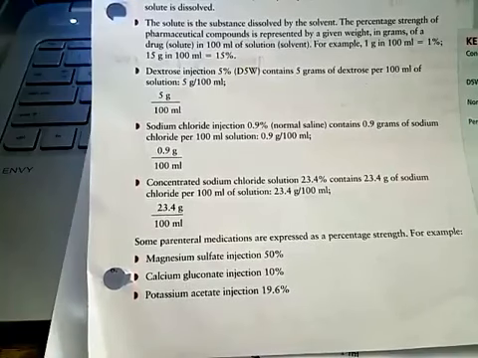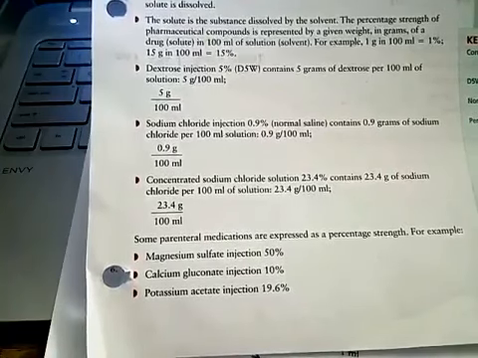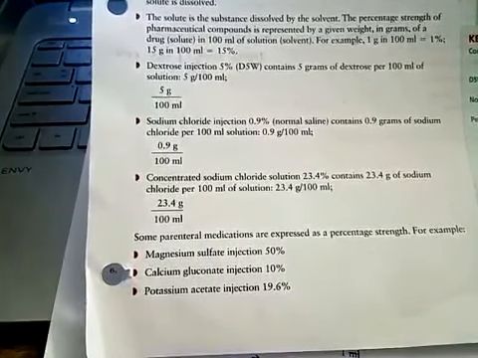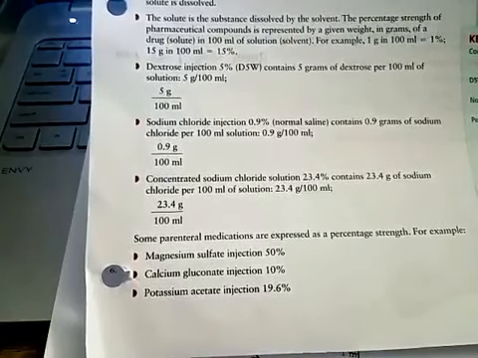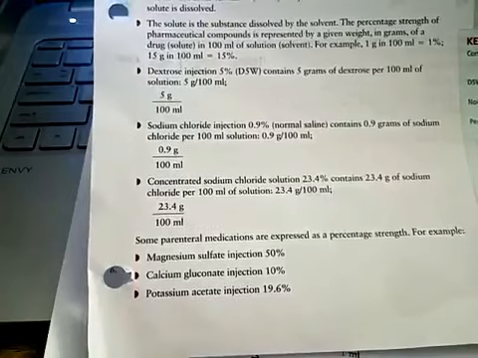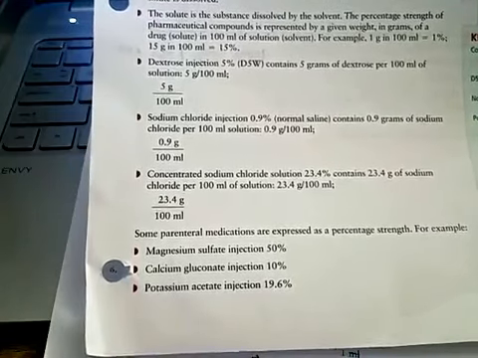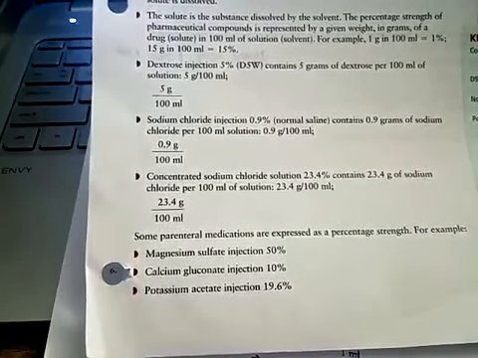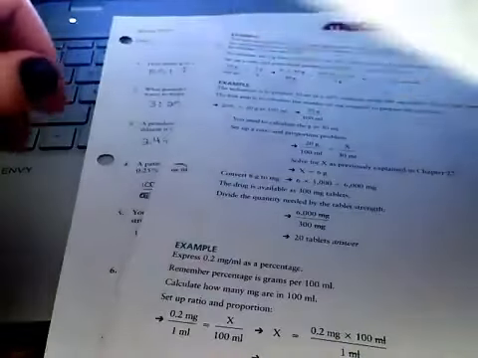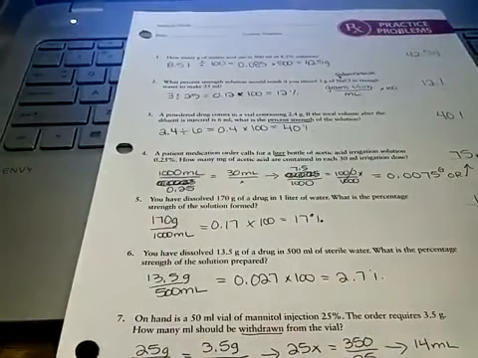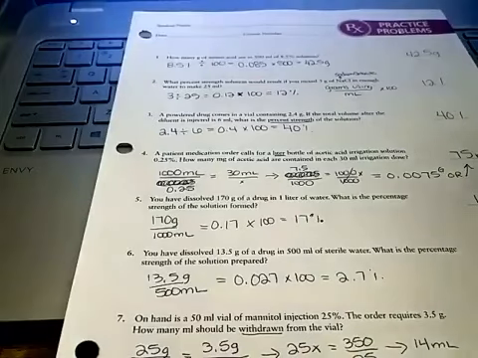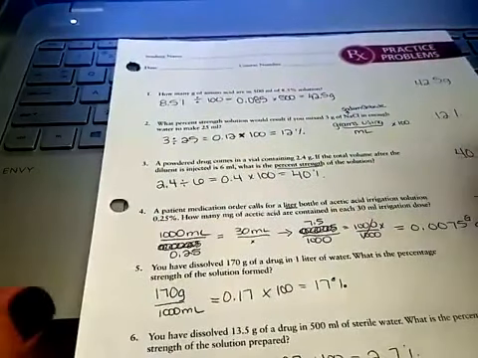Also, some parenteral medications are expressed as percentage strength. Magnesium sulfate injections are expressed as 50%, calcium gluconate injections 10%, and potassium acetate injections 19.6%. I'm going to go ahead and get started on the problems and explain how I got my answers. Give me a moment, let me just put this in focus.